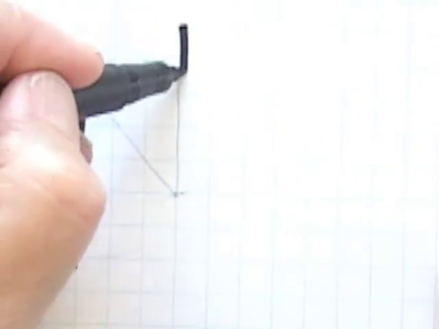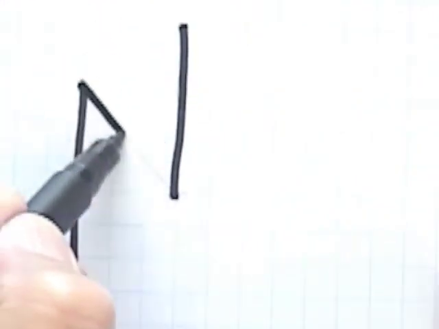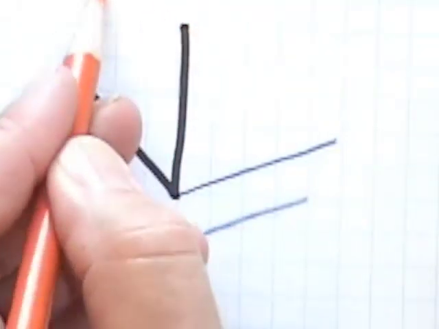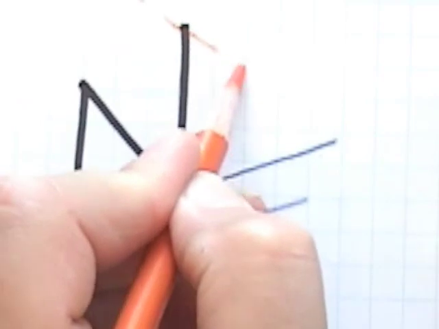Let's try one more. Let's try a shape like this, an N, out in the middle of the field. Where it would be, I don't know. We know we need to pick a direction. Flagpole shadows. We know we need to pick a sun's height for the length of our shadows.